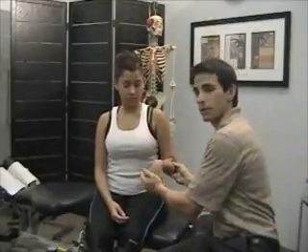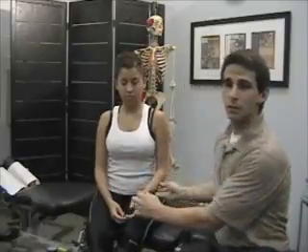Many patients will report that a lot of their pain and symptoms will decrease within about 3 to 4 treatments or so. And some people do report that they have some different kind of soreness for about 48 hours after the treatment.